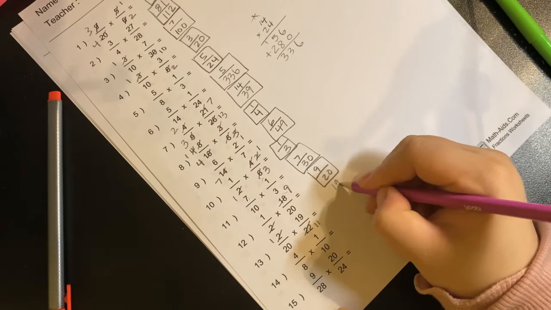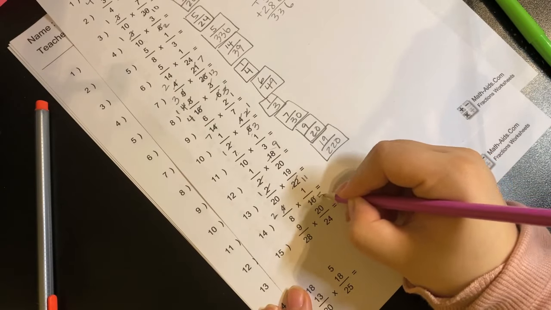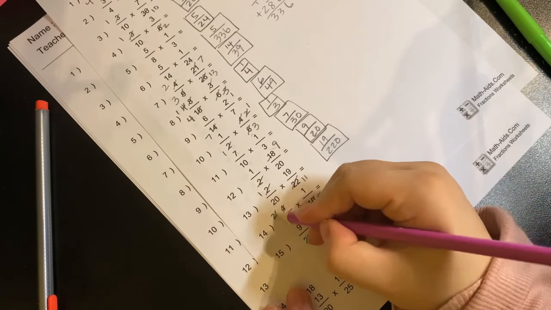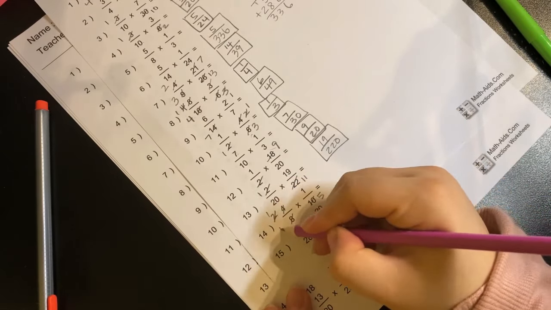So 4 and 10, 2 and 5. 2 over 8 is 1 over 4. So we're just left with 1 over 20.